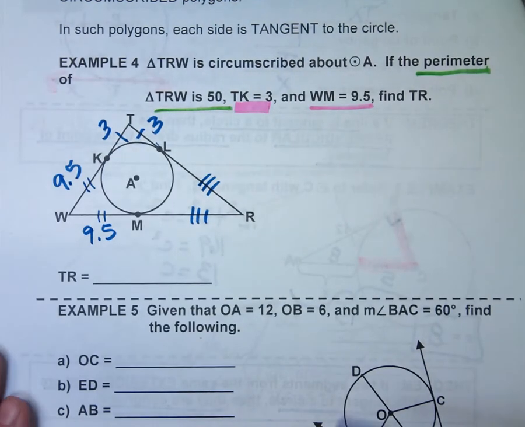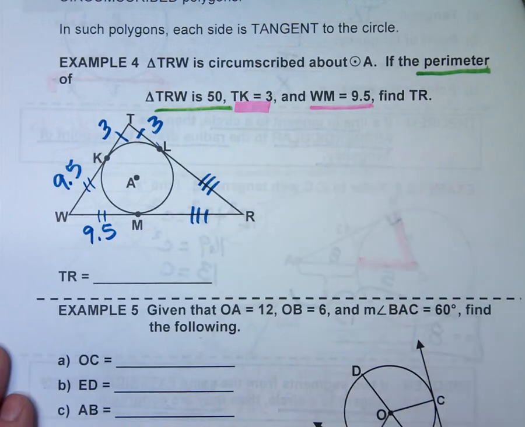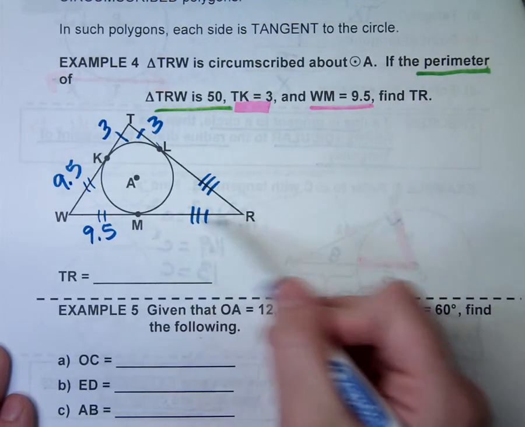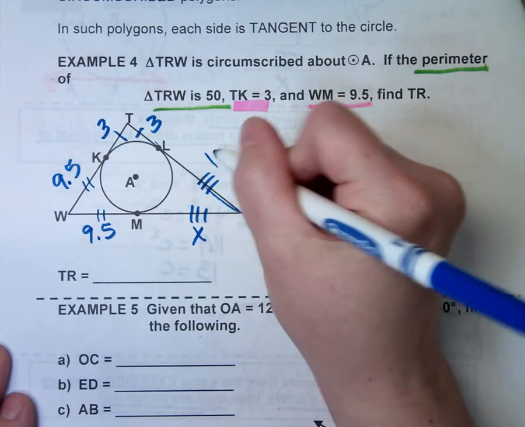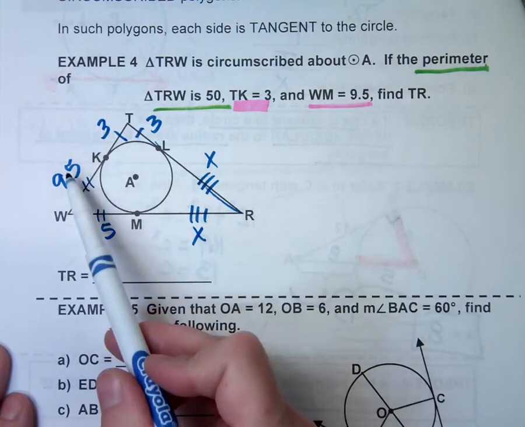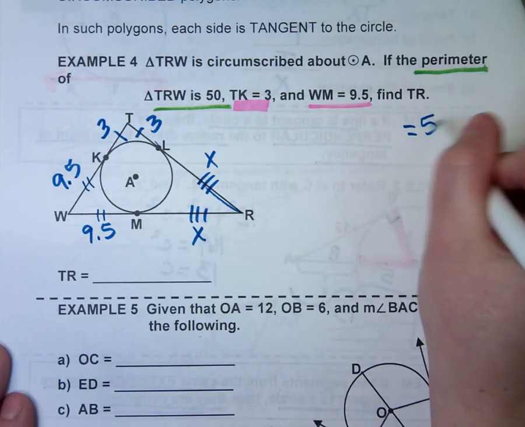How do you find perimeter? Add up all the sides. This plus this plus this plus this plus this plus this equals 50. Since I don't know how long this is, I'm just going to call it X. So how long would this one be? X. So my equation would be 3 plus 3 plus 9.5 plus 9.5 plus X equals 50.